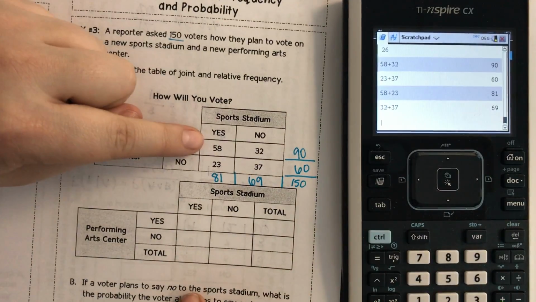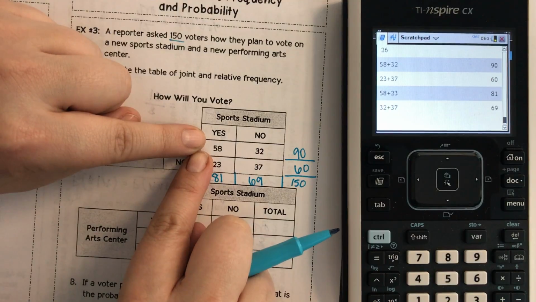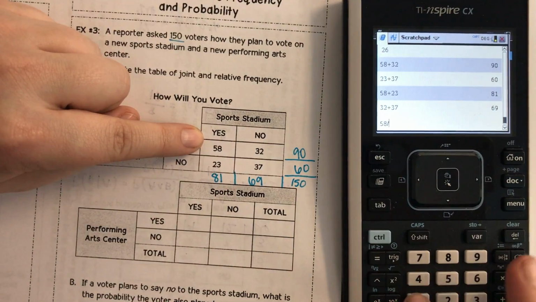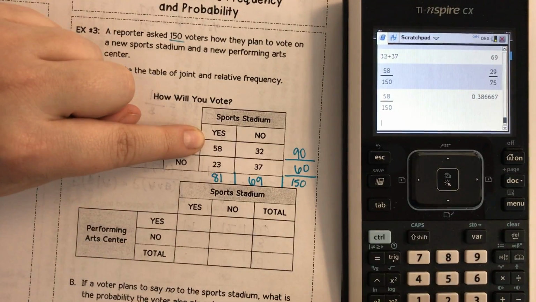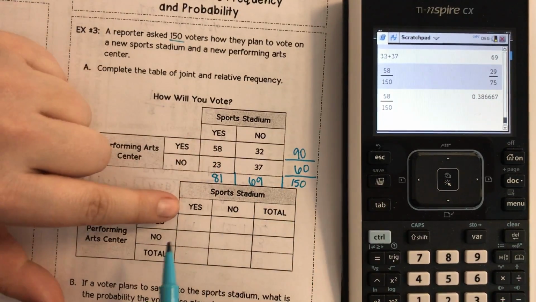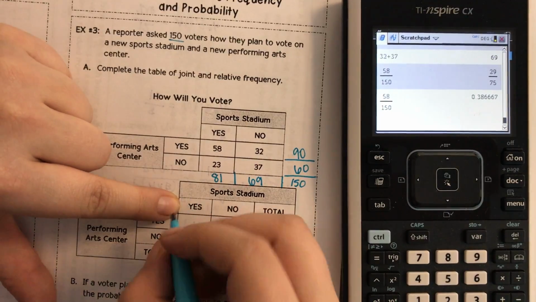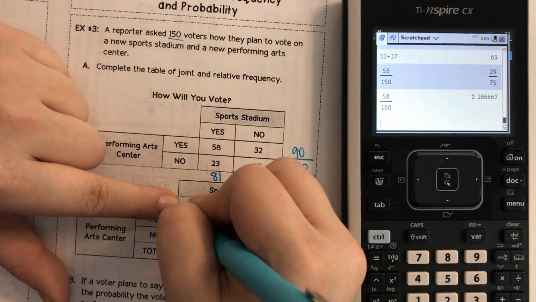We're going to take 58 and divide it by the total number. So 58 out of 150 for this one right here is 0.38. Actually, we're going to go 0.39.